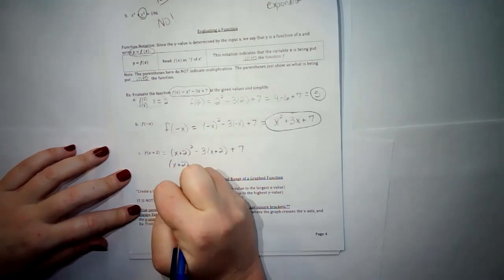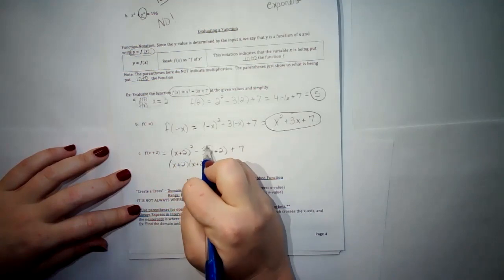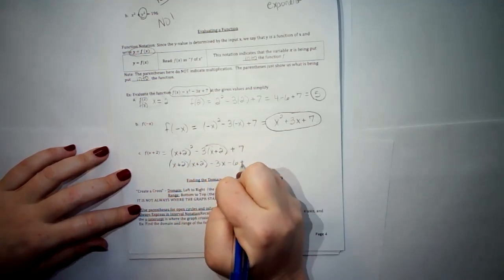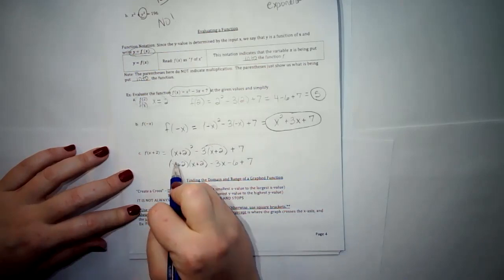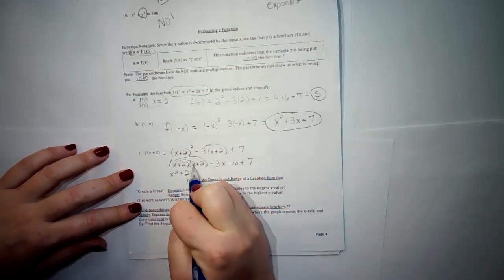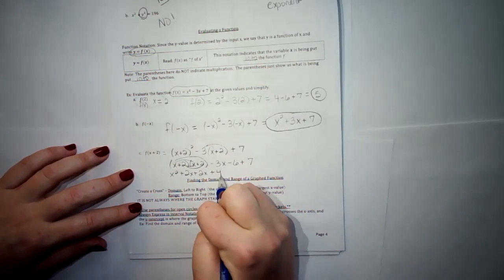We know this really means there's 2 of them. Okay. Then I'm going to go ahead and distribute this negative 3. Watch your signs. Okay. Everybody all right with that? Okay, now I'm going to FOIL this out. I'm going to get x squared plus 2x plus 2x plus 4.